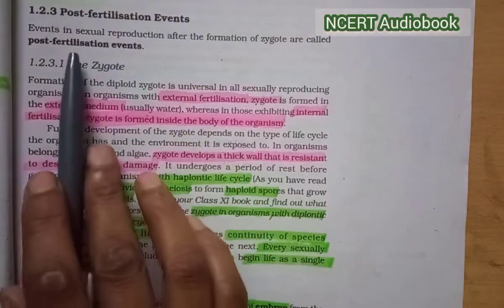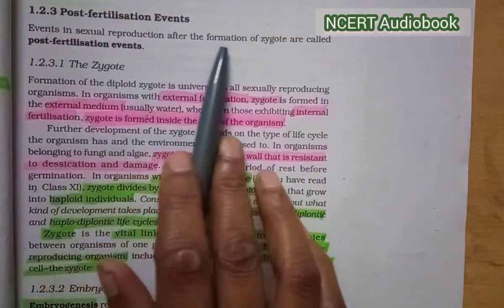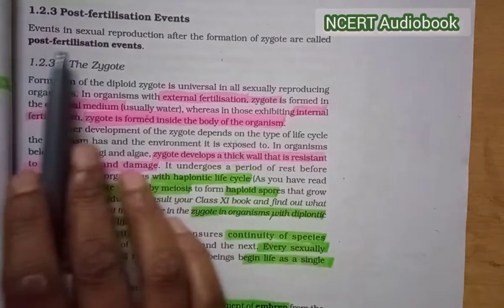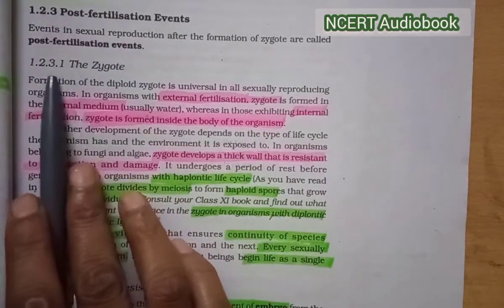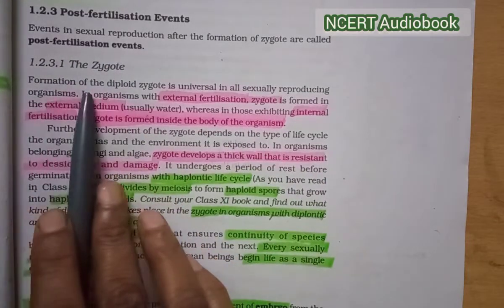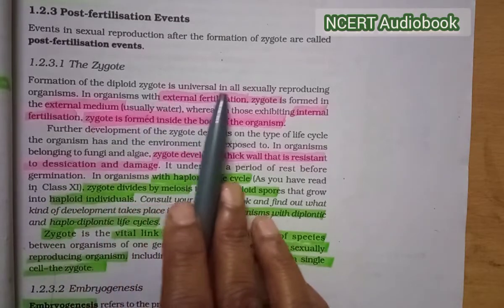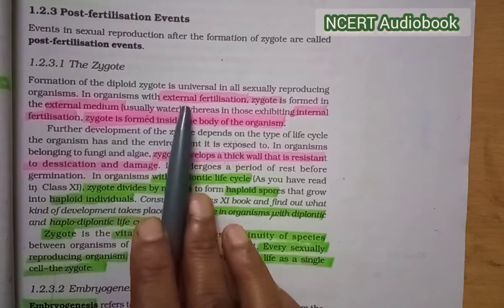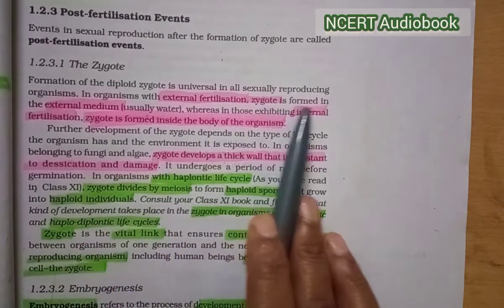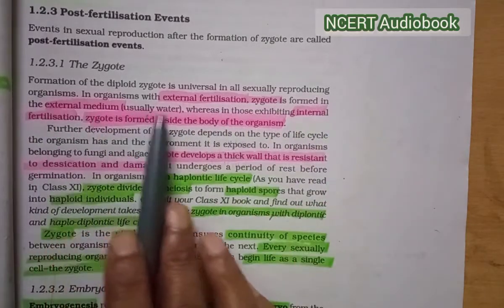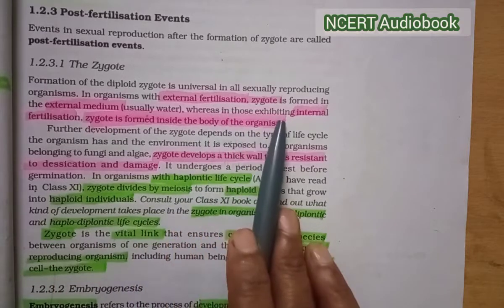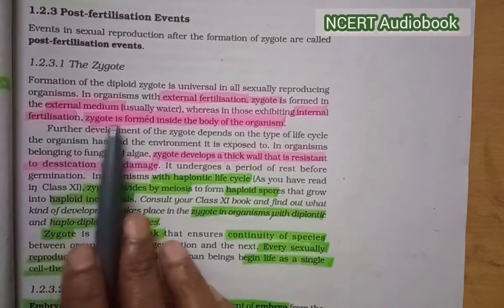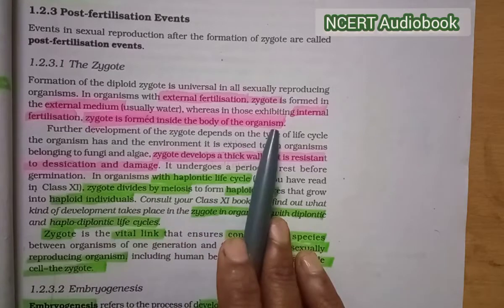Post-fertilization events. Events in sexual reproduction after the formation of the zygote are called post-fertilization events. 3.1 The zygote. Formation of the diploid zygote is universal in all sexually reproducing organisms. In organisms with external fertilization, the zygote is formed in the external medium, usually water, whereas in those exhibiting internal fertilization, the zygote is formed inside the body of the organism.